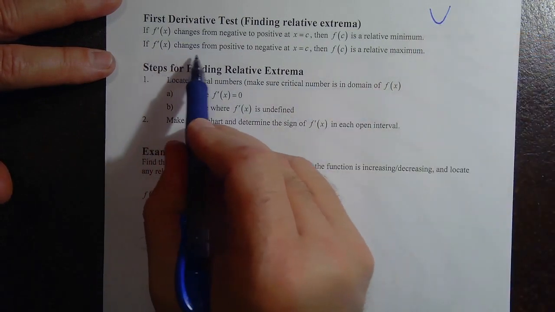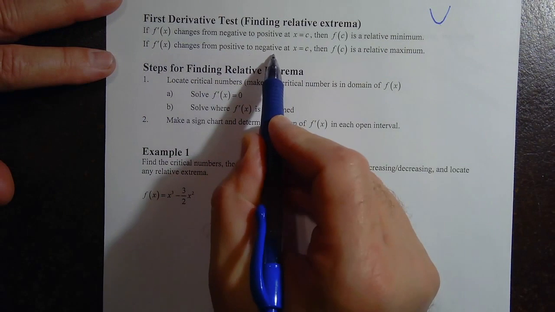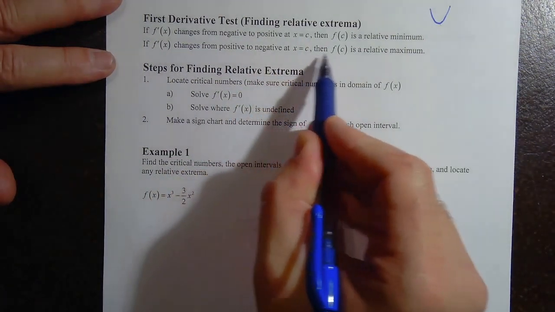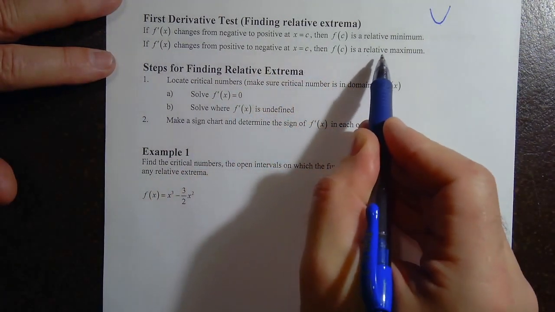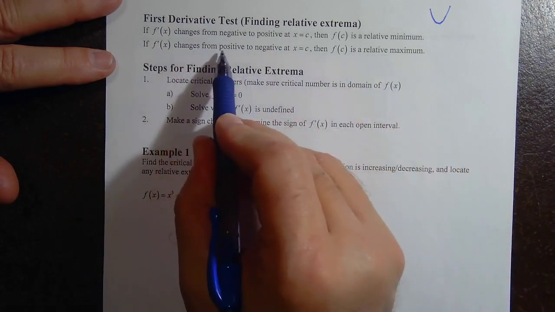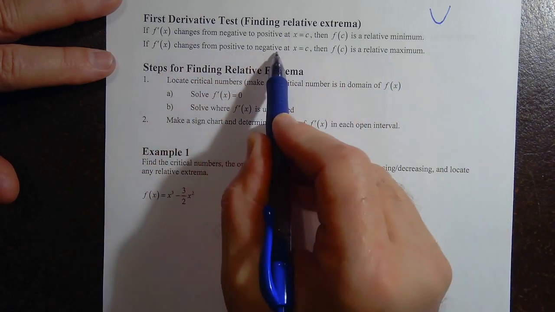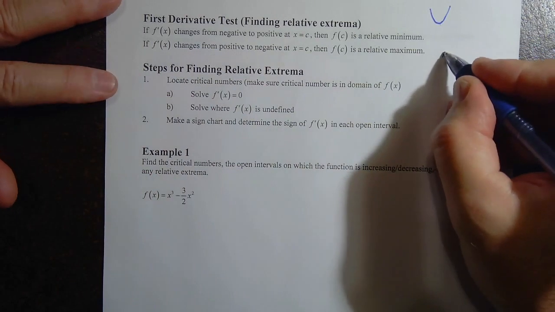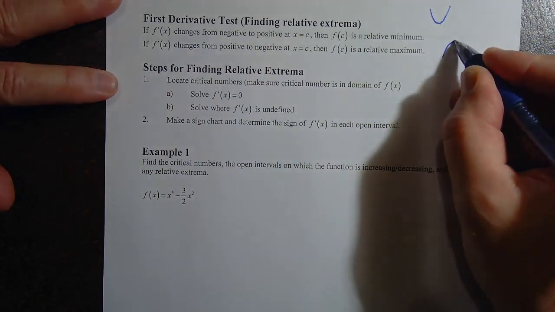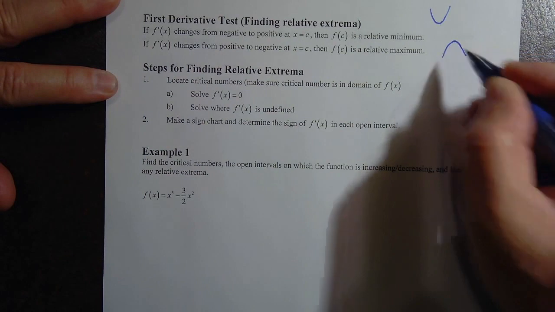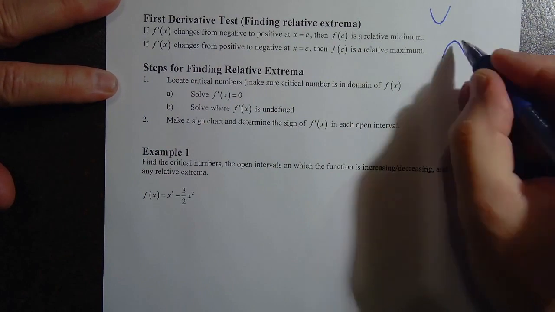If f prime changes from positive to negative at x equals c, then f of c is a relative maximum. So if it's changing from being positive to negative, that would mean it's changing from going up to going down, and so that's where we have a relative maximum.